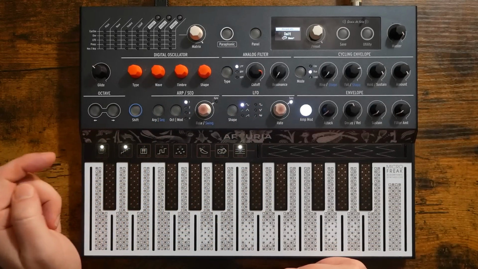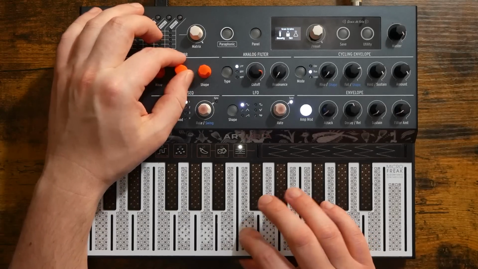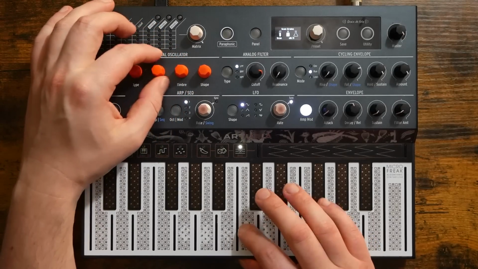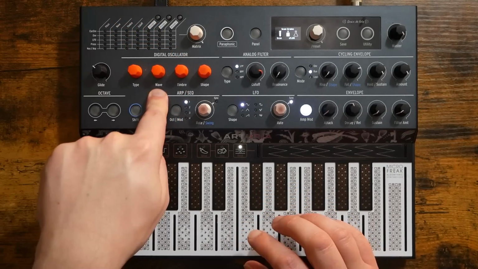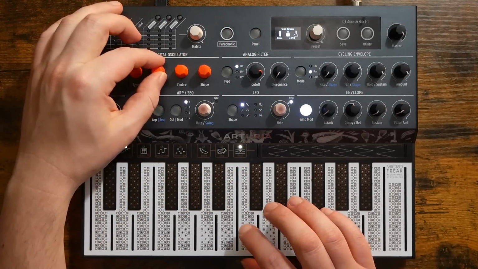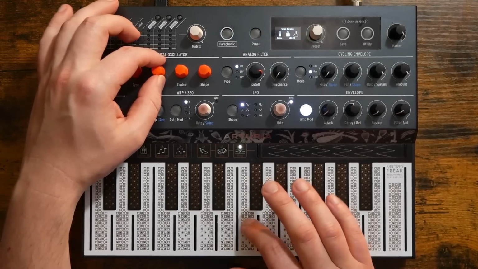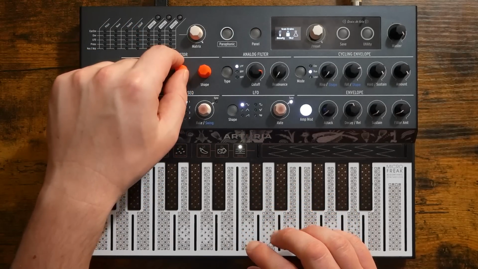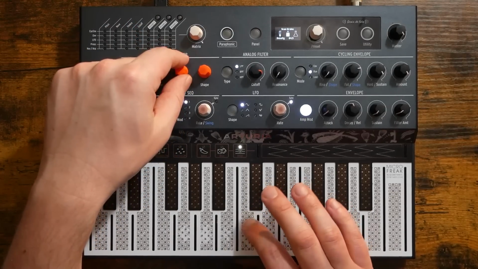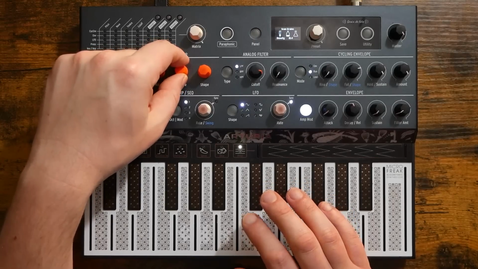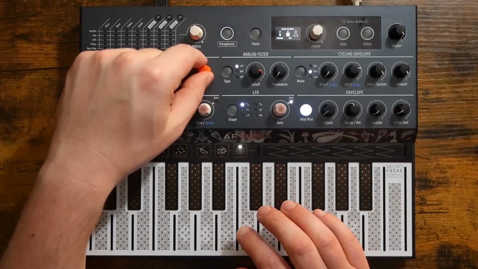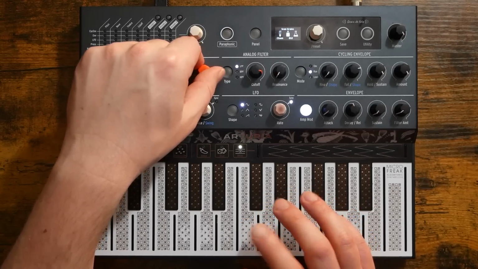So right now we're on the scan grains oscillator type. The wave knob controls the scan parameter. The timbre knob controls the density. And the shape controls chaos.